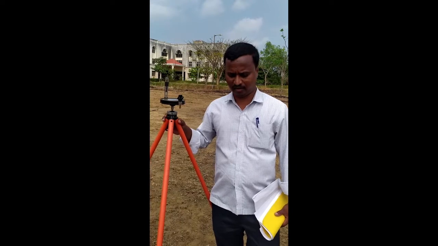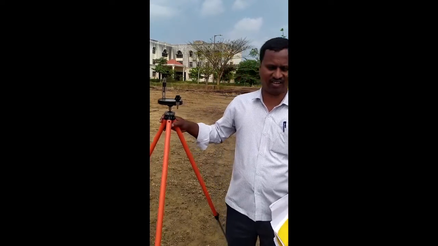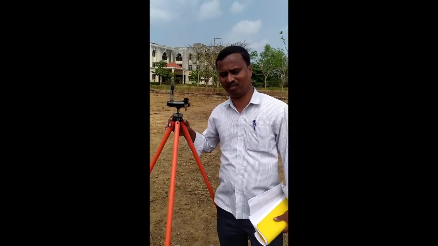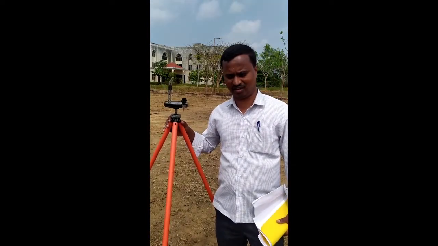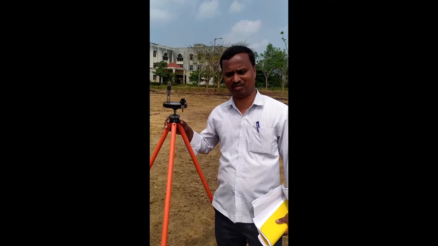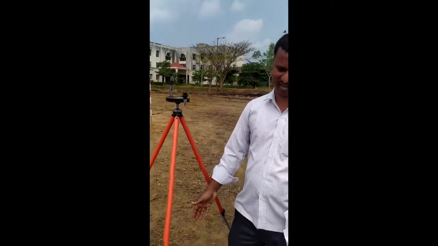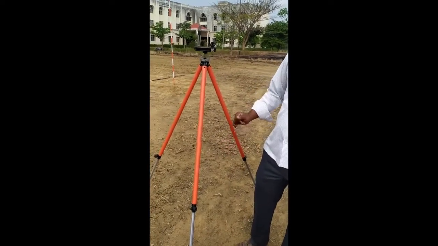Closed traverse is very helpful in the case of town planning. So here a pentagon is considered as the closed traverse, and we are going to conduct it. The direction of the first line of the traverse is measured with the help of a prismatic compass. Here the first station of the closed traverse is station A.